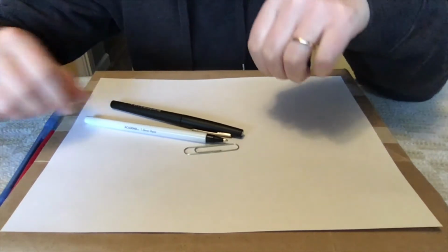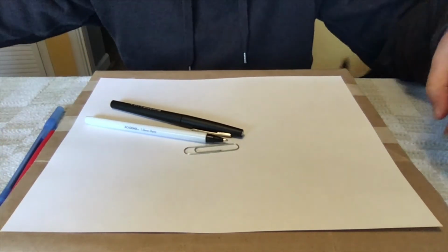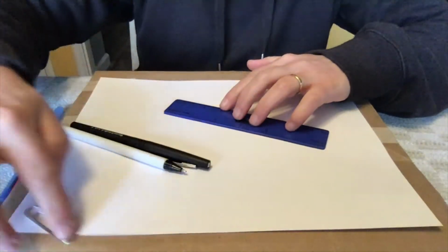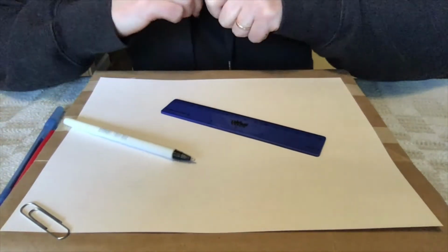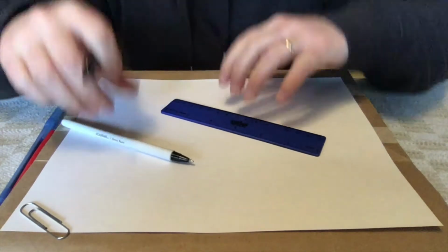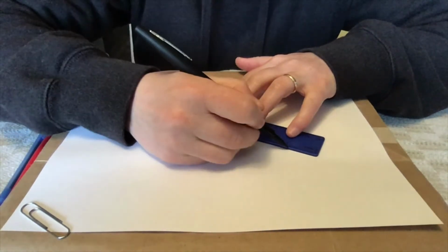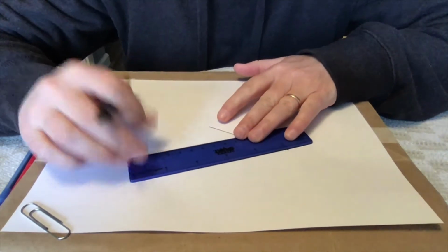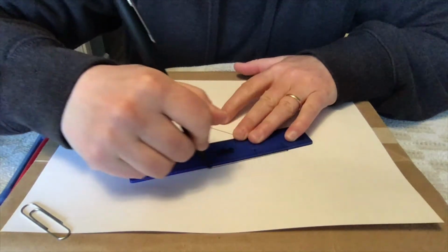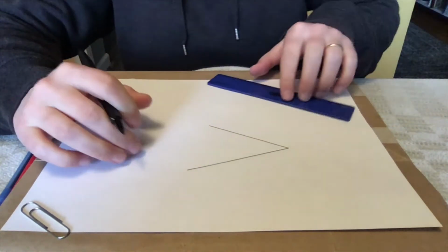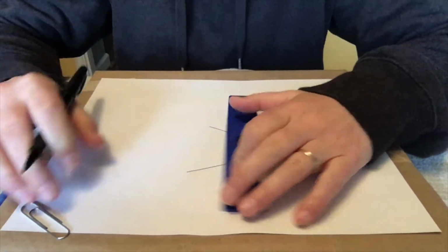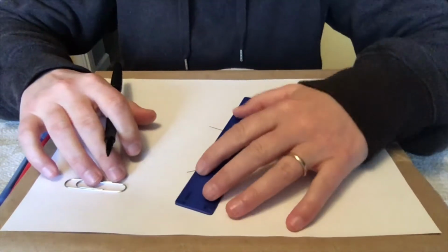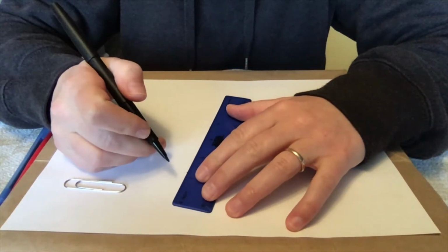Hello students, today we are going to find the centroid of a triangle. The centroid of a triangle is a point of concurrency where the medians intersect.